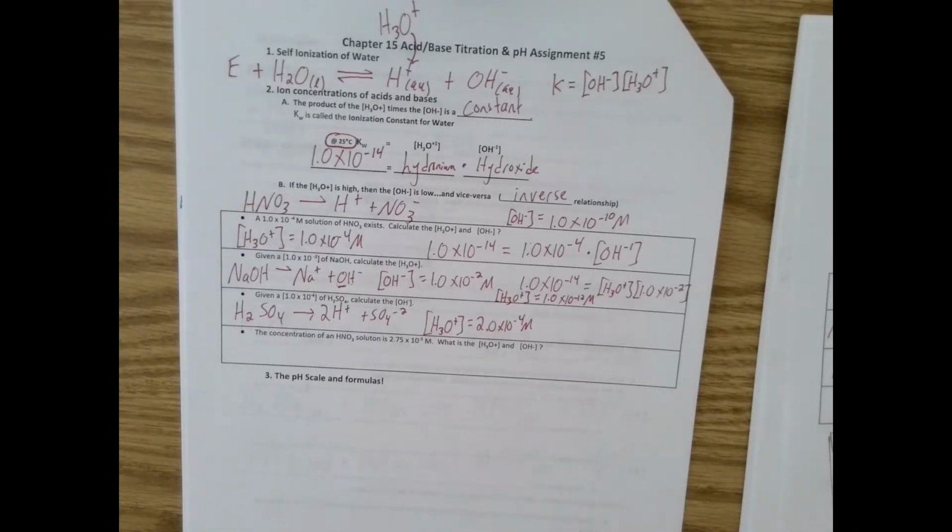So now can I plug in and solve for the concentration of hydroxide? Yes, so go ahead and do that.